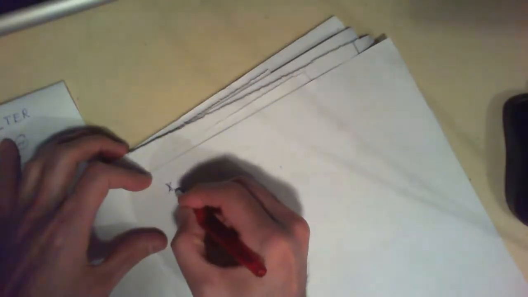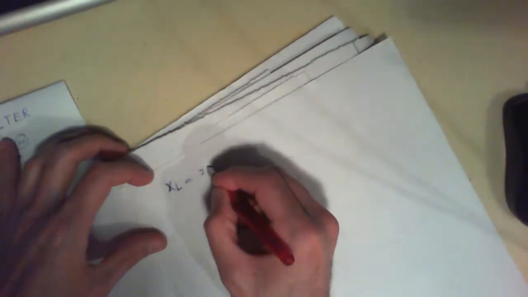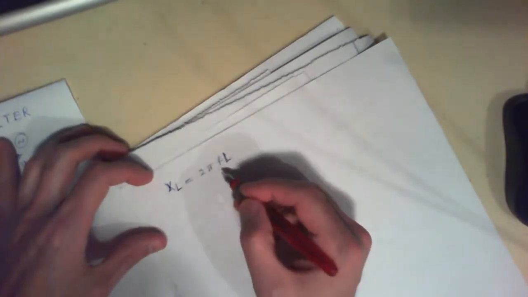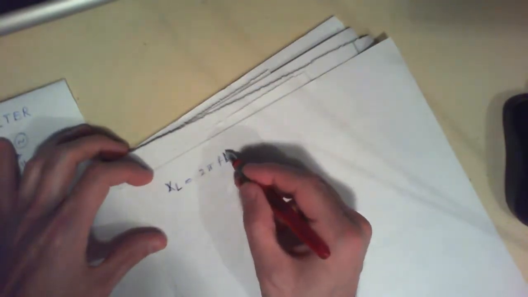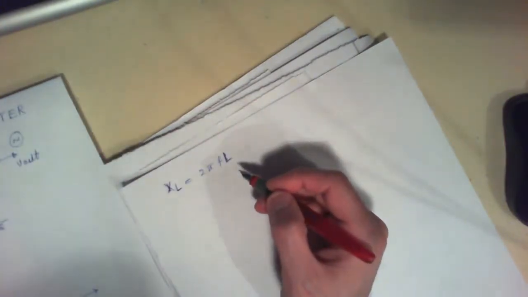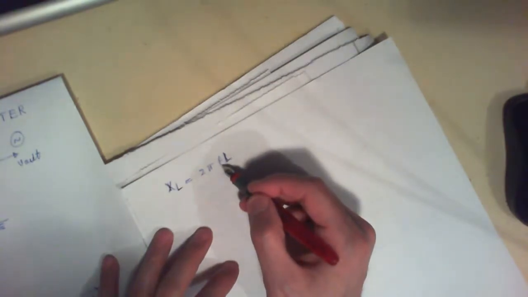You know that X of L, which is the reactance of an inductor, is equal to 2 pi F L. So 2 pi is constant, F is the frequency, and L is the value of inductance. As you can see, as you increase your frequency, your reactance is going to increase.